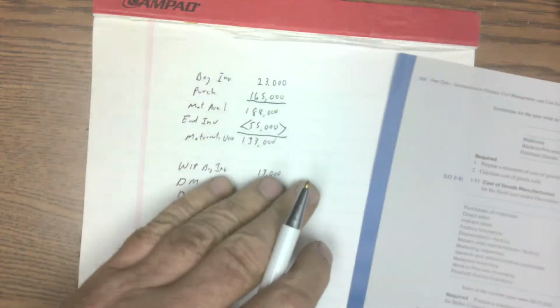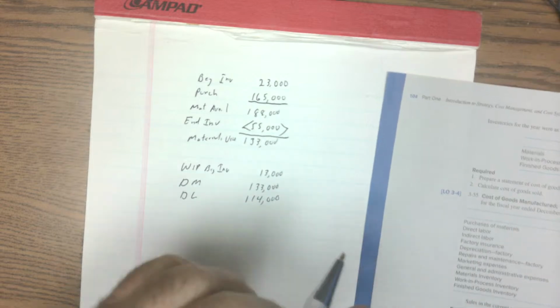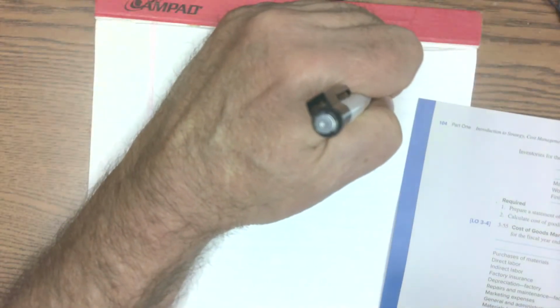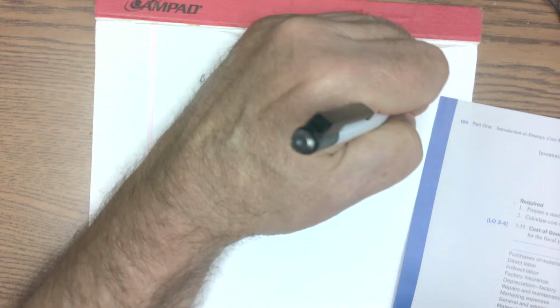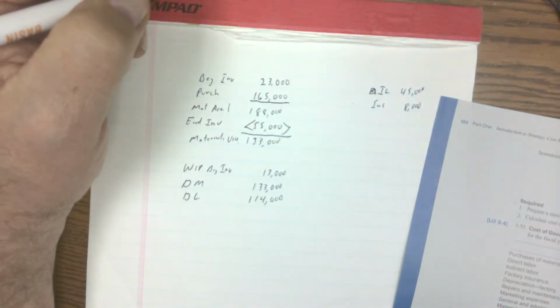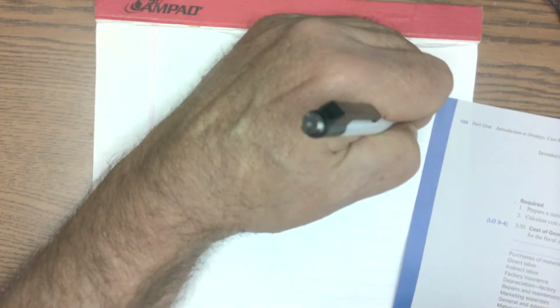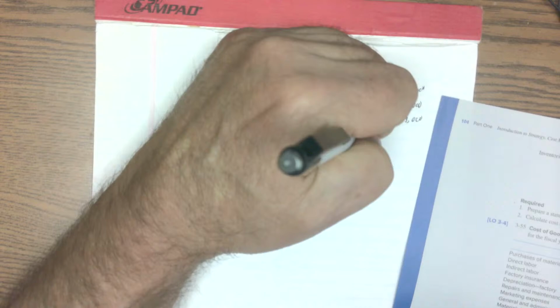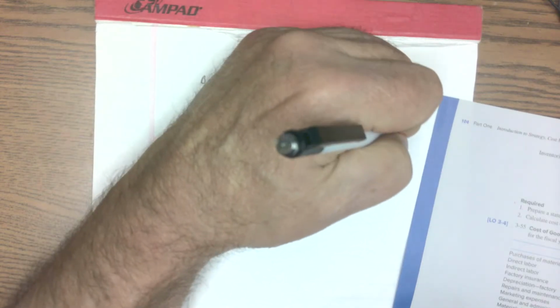So I'm going to make a little side note here. We've got indirect labor of 45,000. We've got factory insurance of 8,000. We've got depreciation on the factory of 33,000. We've got repairs and maintenance of 11,000.